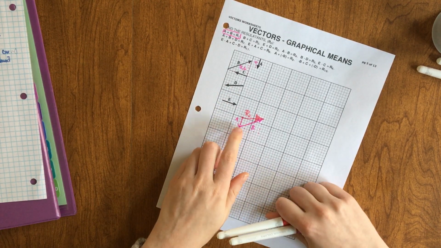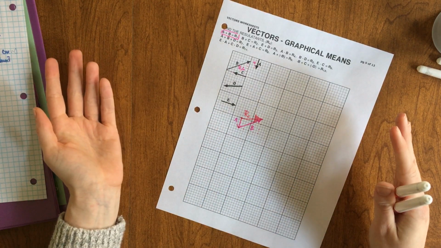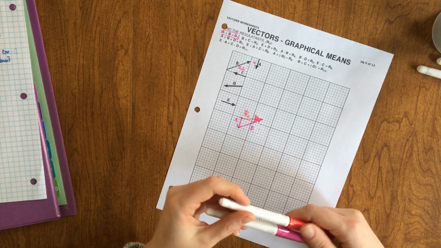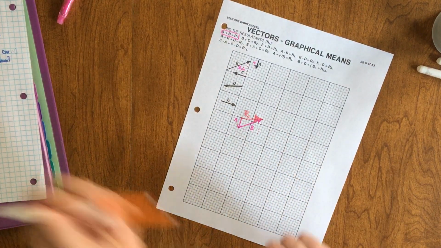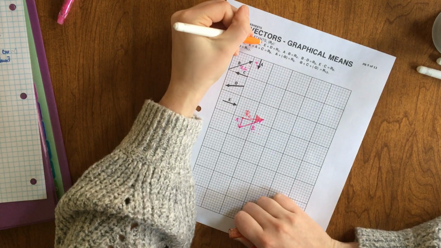So I have A plus B. Okay, cool. Not so bad, right? Let's try one more easy one together. So that was pink. We'll do it in another color. I'll see if orange shows up. Orange show up in the picture? Yay! So let's try this other easy one.